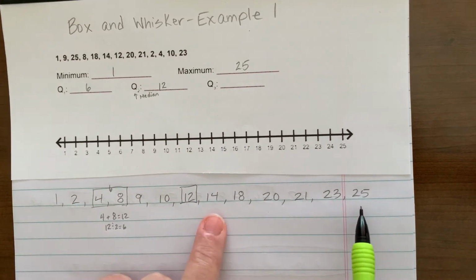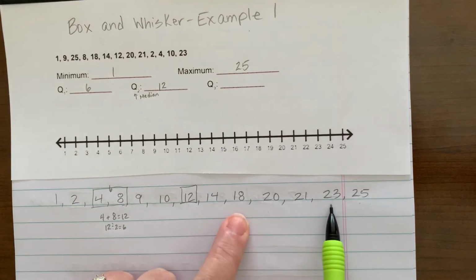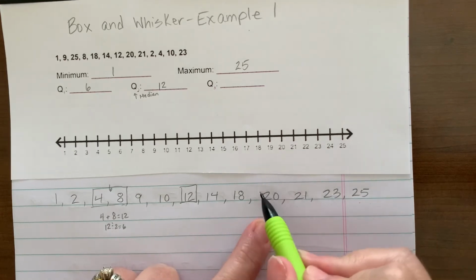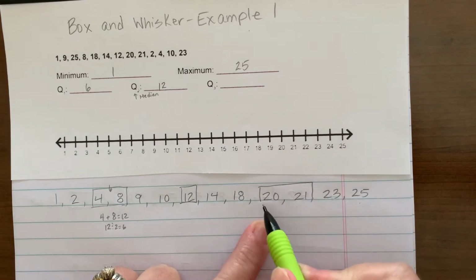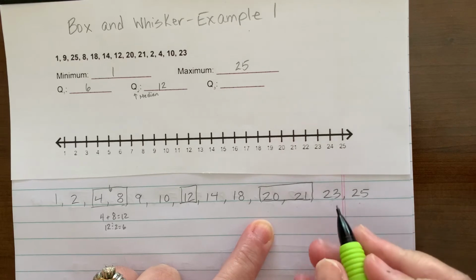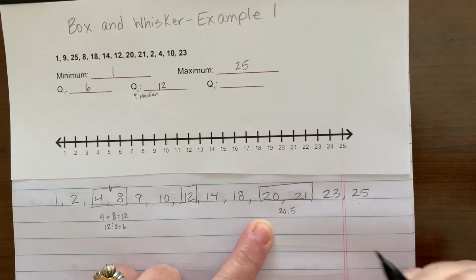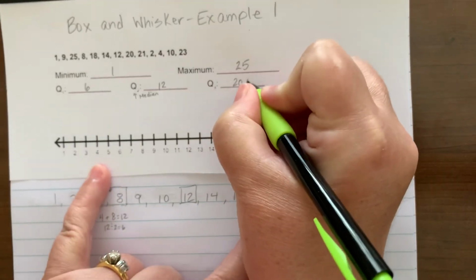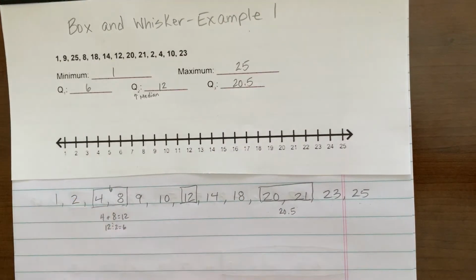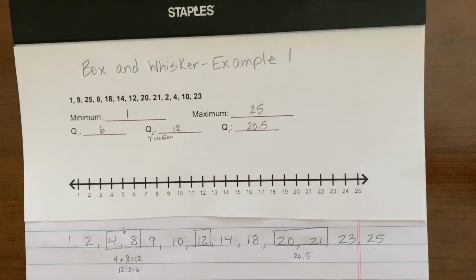And now I'm going to do my upper quartile. I start here, I count in, I end up halfway between 20 and 21. And halfway between 20 and 21 is 20.5 or 20 and a half. Okay, and now that I have these 5 numbers, now I'm ready to construct my graph.